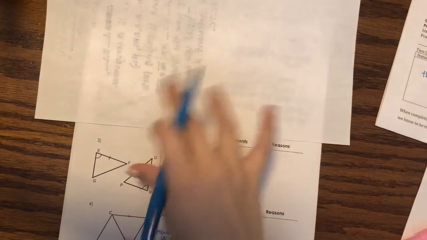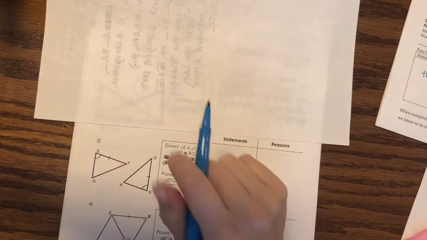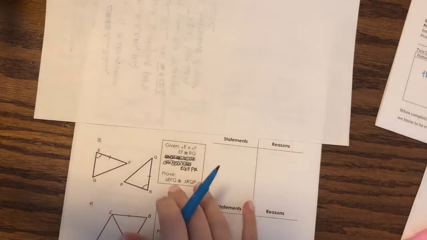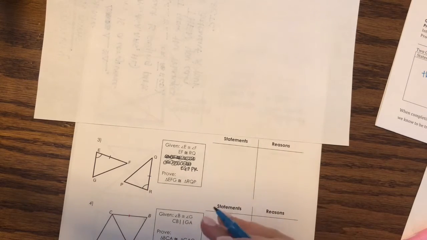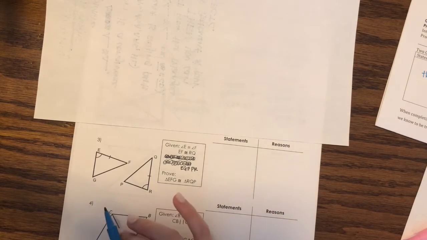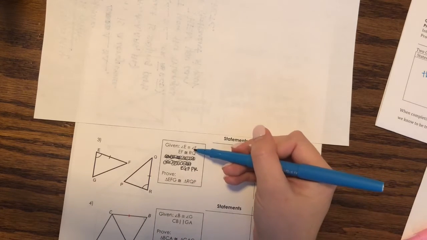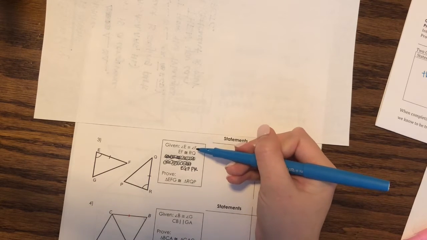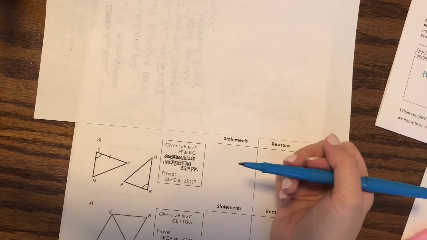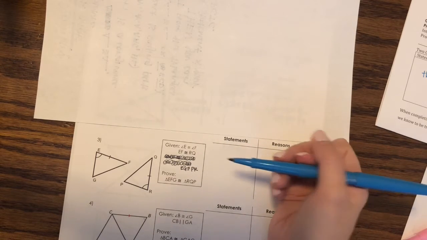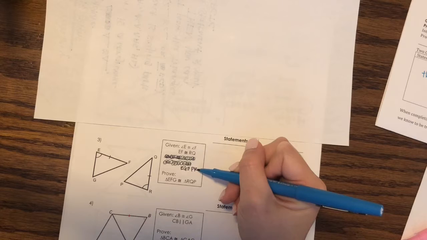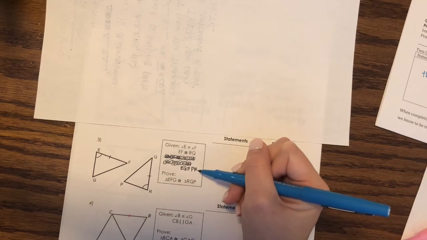Okay, let's look at example 2. Okay, so we ended up skipping number 2. That one just had a lot of typos, so we're going to go to number 3 and 4, and then we're going to add a second part to these triangle proofs. In number 3, we have these two triangles. We are given that angle E is congruent to angle F, and EF is congruent to RQ. Okay, we are also given that EG is congruent to PR.